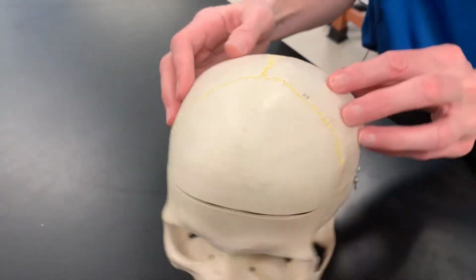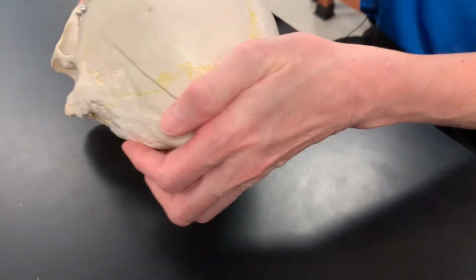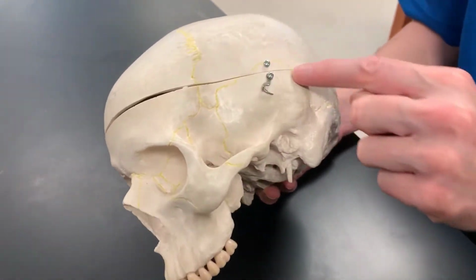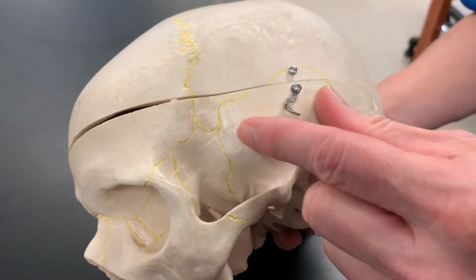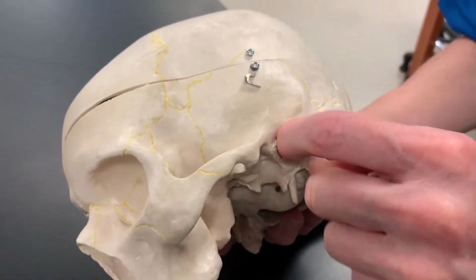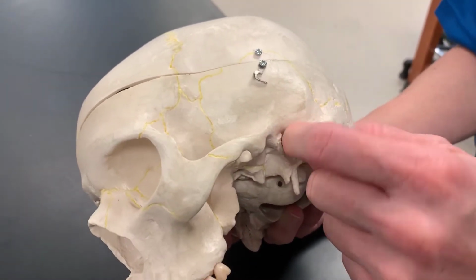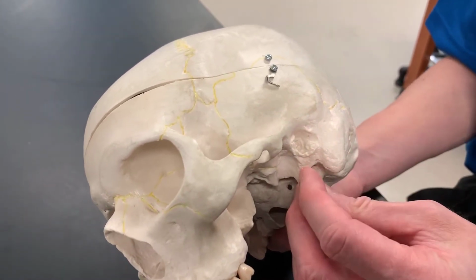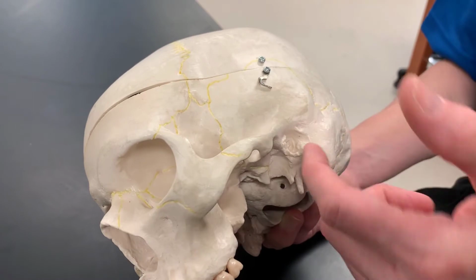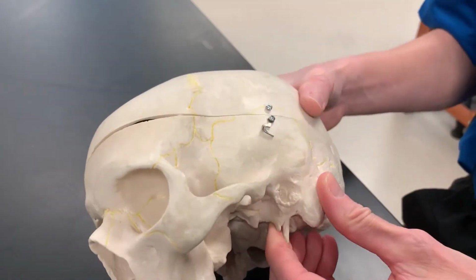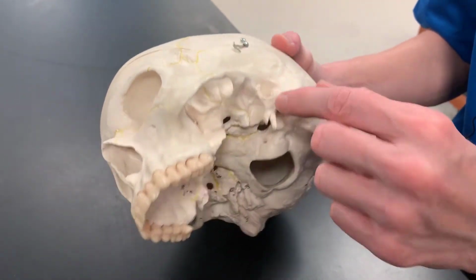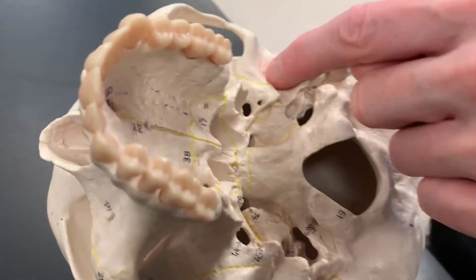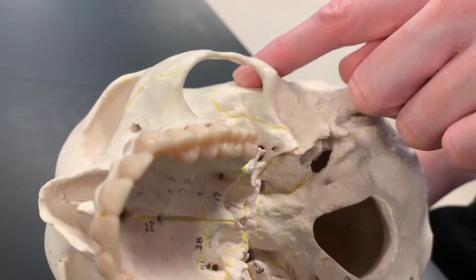So frontal, parietal, occipital, and then if we look a little bit lower here, we have our temporal bone right here. And this is our temporal bone. We've got this nice landmark right here. That's called the external acoustic meatus, because this is where you have the entrance to your ear. So this is a good landmark for the temporal bone, which also has a good portion of it here on the undersurface of the skull.